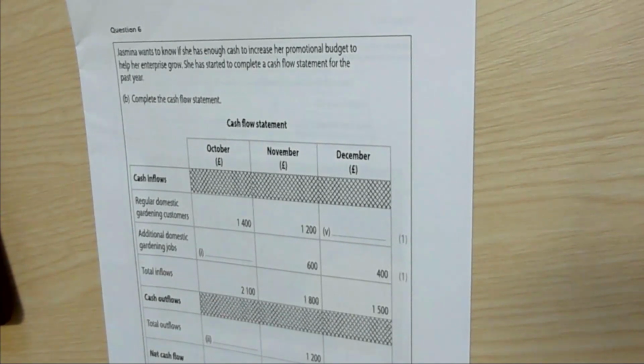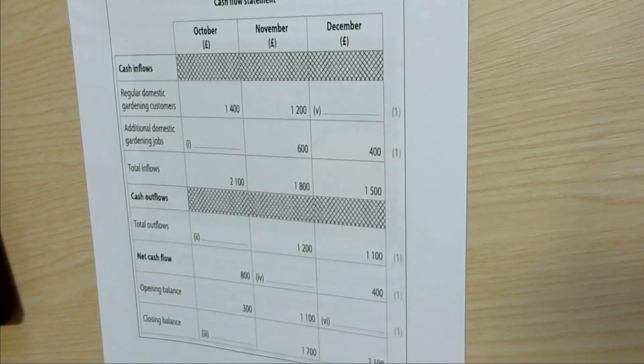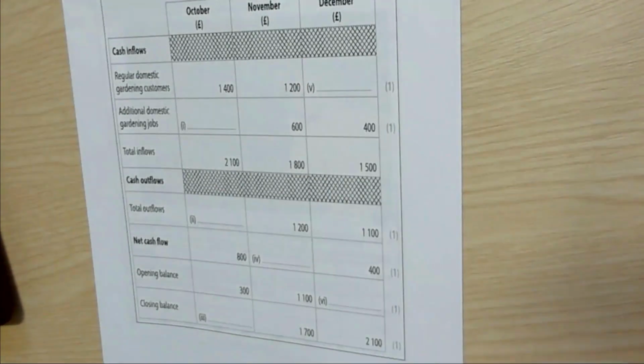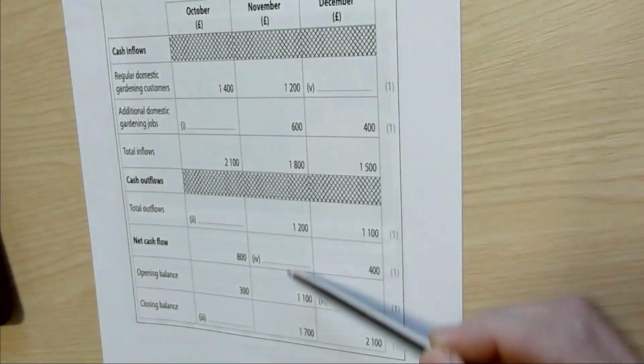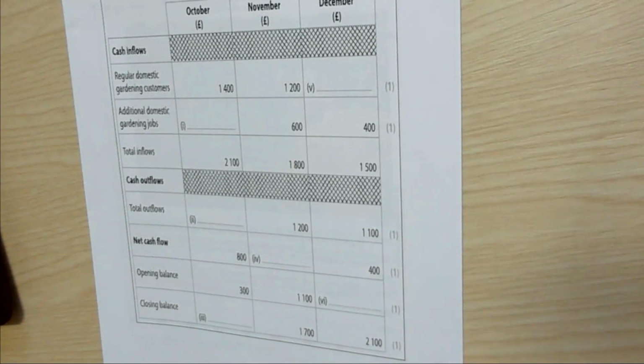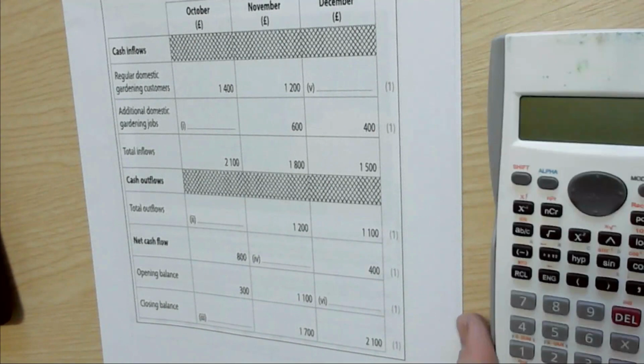Now, the easiest way to tackle these questions is to do it a month at a time. So we're going to do October first, the whole column, then we're going to do November, and then finally we're going to do December, the last column. And the tools you'll need to complete this question are just a pencil, and you'll also need a calculator, which you're allowed to bring into the exam with you as well.